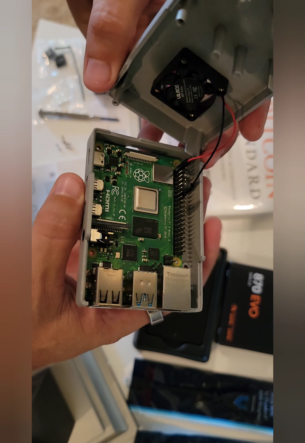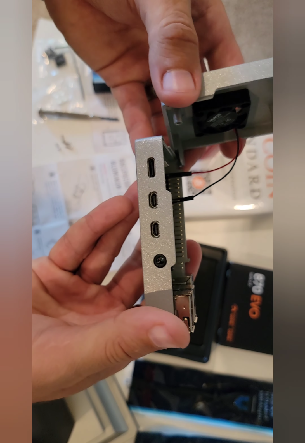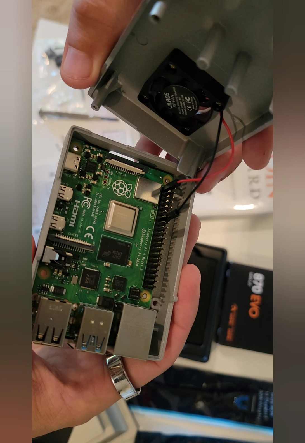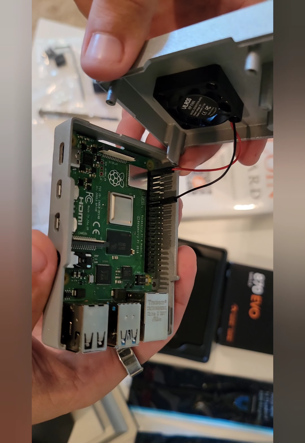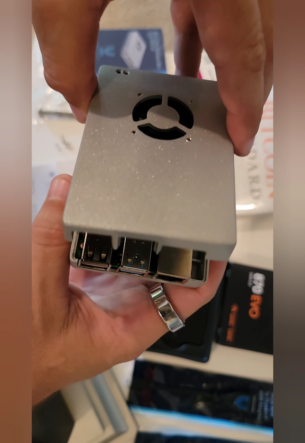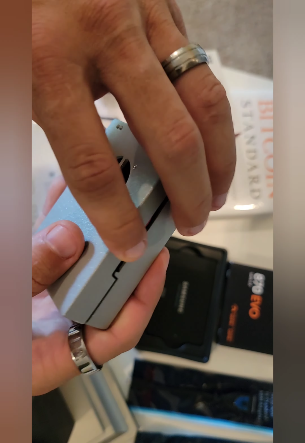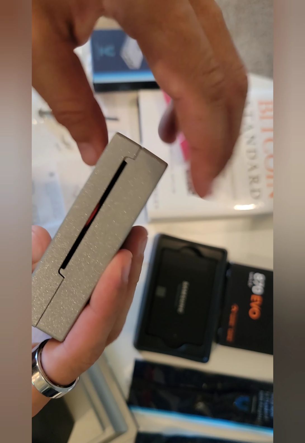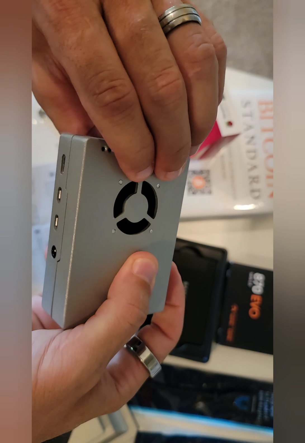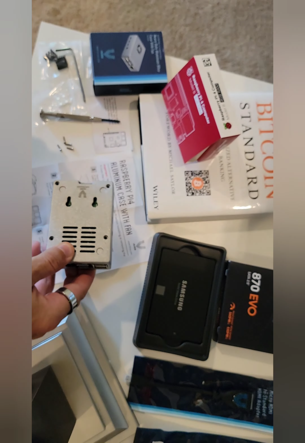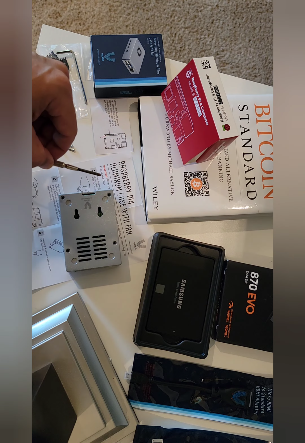You just put the board into the bottom shell so that these ports align. You connect the red wire to pin number 1, the black wire to pin number 14 to power the fan, and then you kind of just finesse this little lid closed and don't pinch the wires. So you do that. Now we'll just flip it over and put 4 screws in the bottom, and that's that.